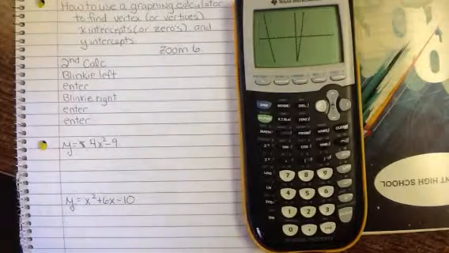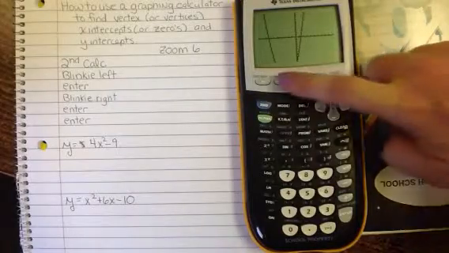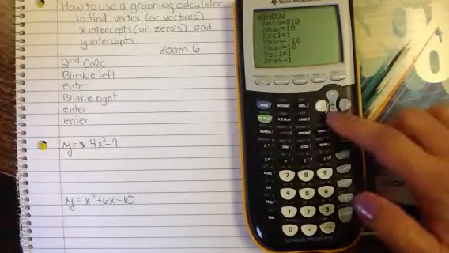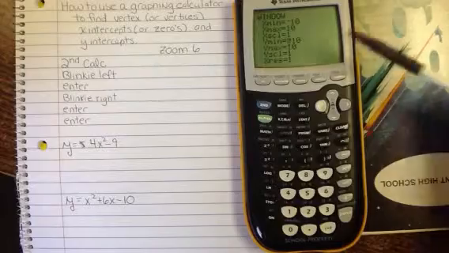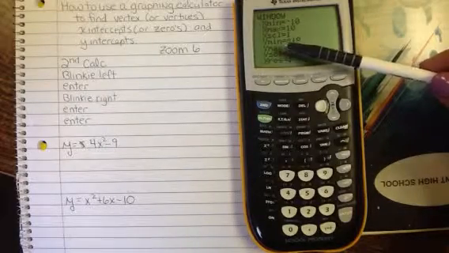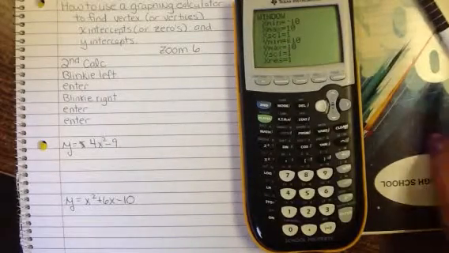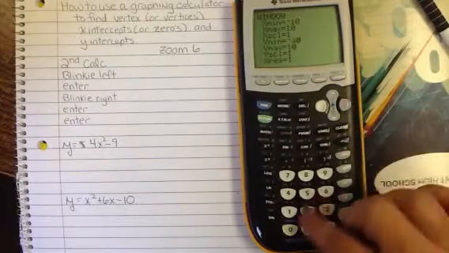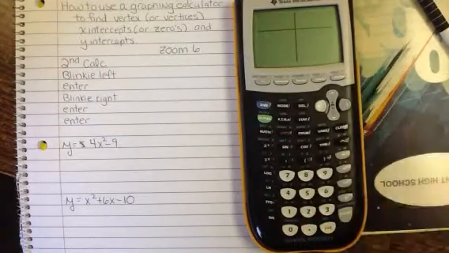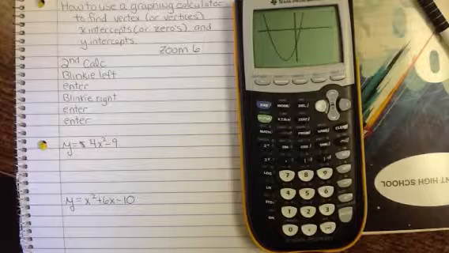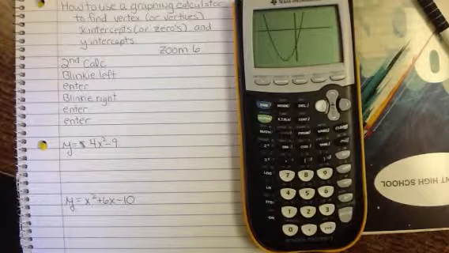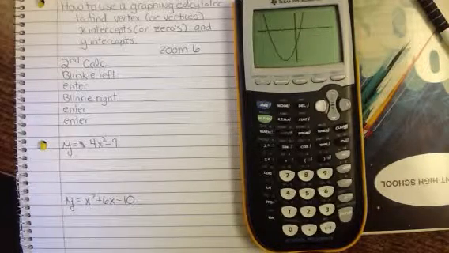And so in order to adjust my window, I hit the window button. And I want to go down to where it says y minimum value. And I'm going to make it go lower to negative 20. Now when I hit graph, I can see the bottom. The bottom of the graph is called a vertex. In this case, the vertex is a minimum.